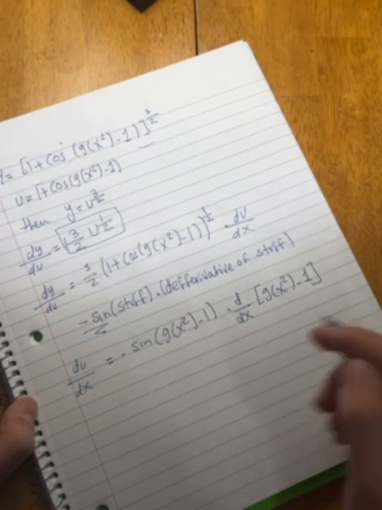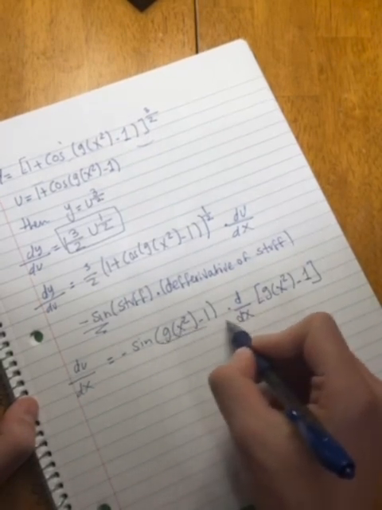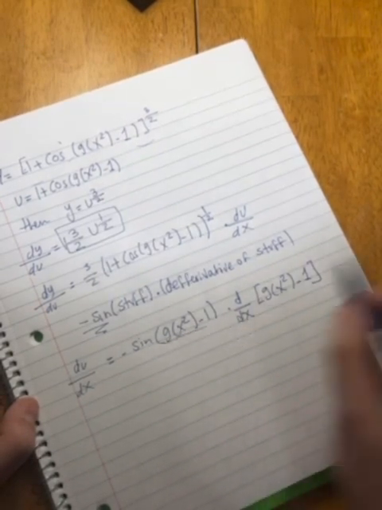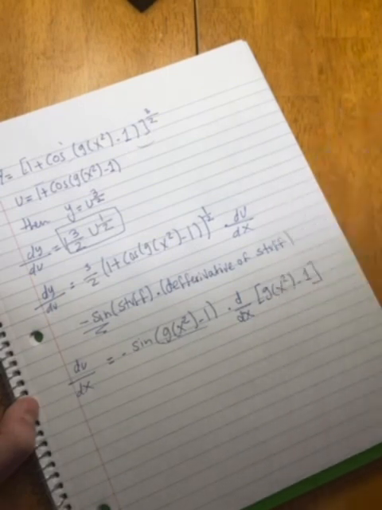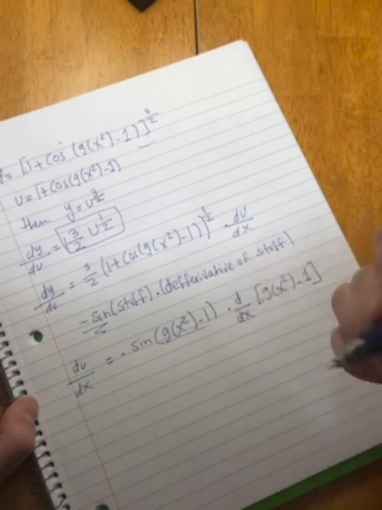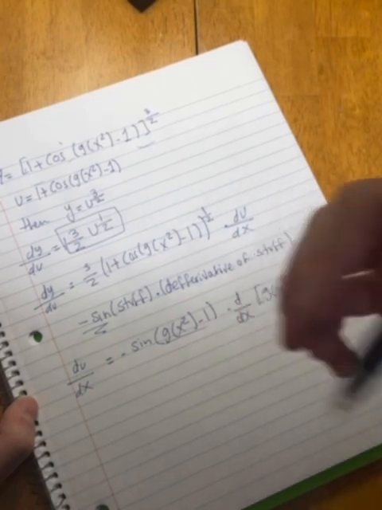Now, our next thing would be inside the sine. And this is what we're trying to simplify and find the derivative for. So, the derivative of g of x squared minus 1 would be g prime of x squared multiplied by 2x. And this is by applying the chain rule. Negative 1, we will get rid of because the derivative of negative 1 is 0.